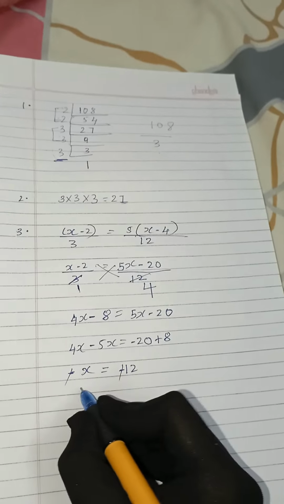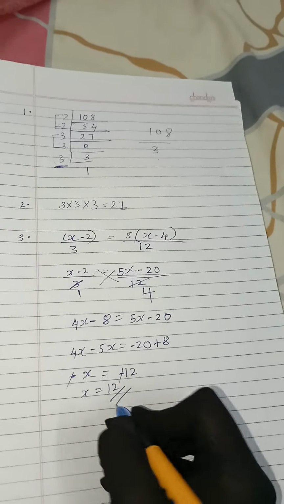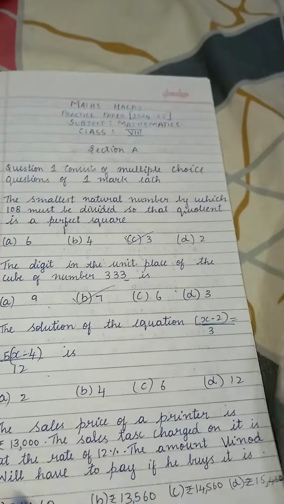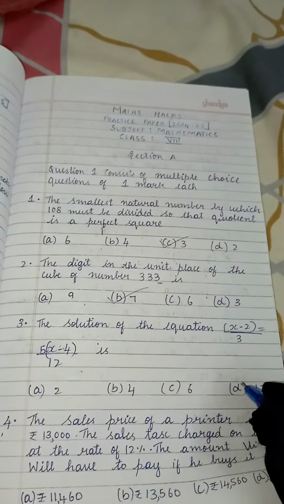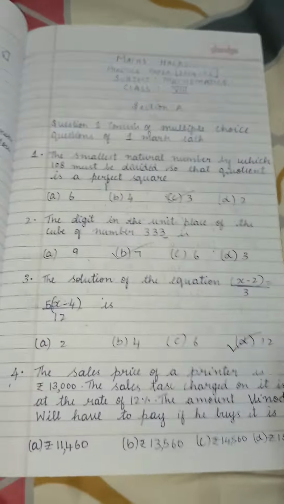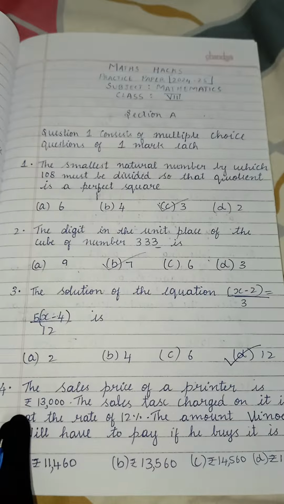So our answer x equals 12 is our final answer. Do we have 12 anywhere in the options? Yes, we do have it. So we'll take 12 as our answer. Now let us solve the next question.